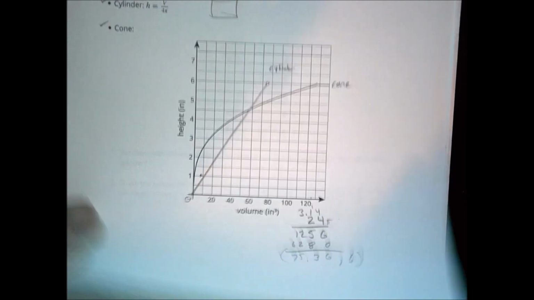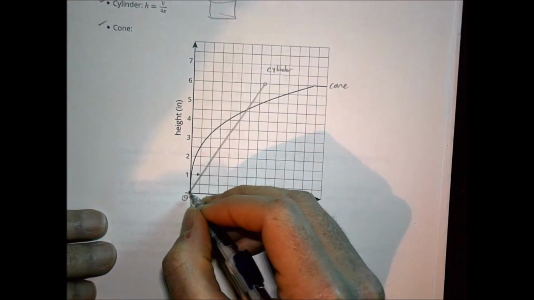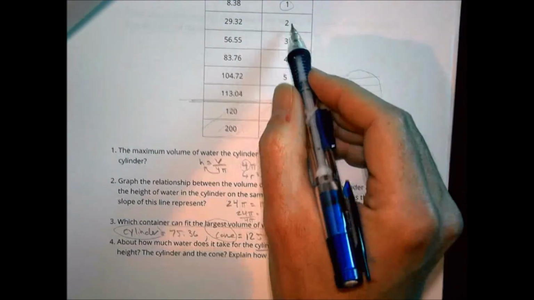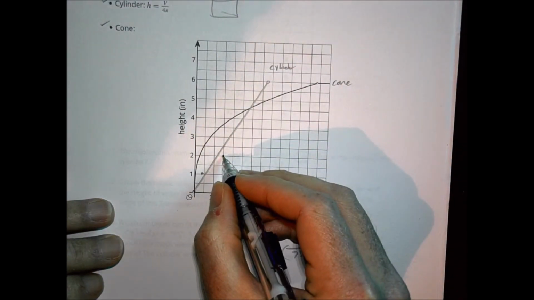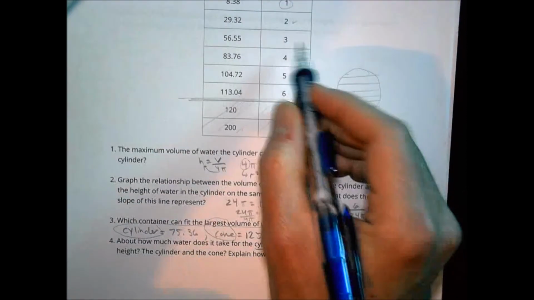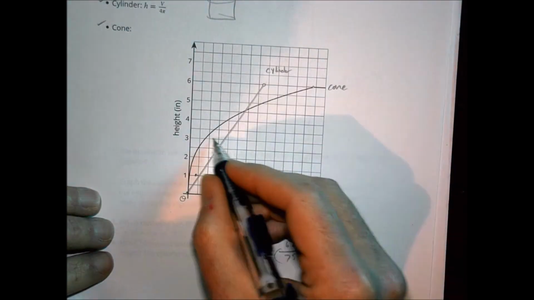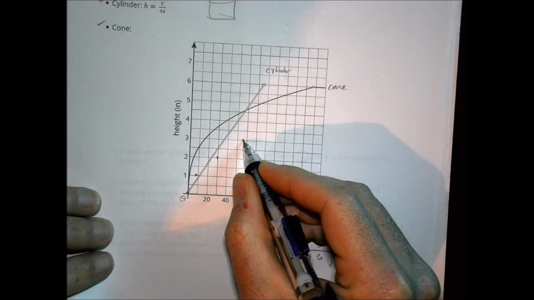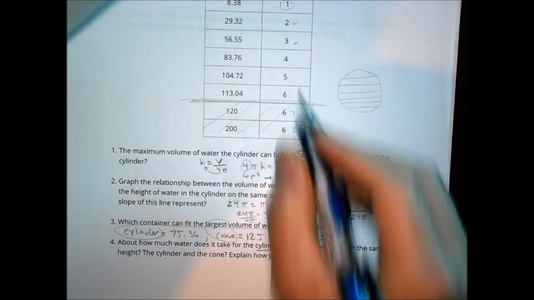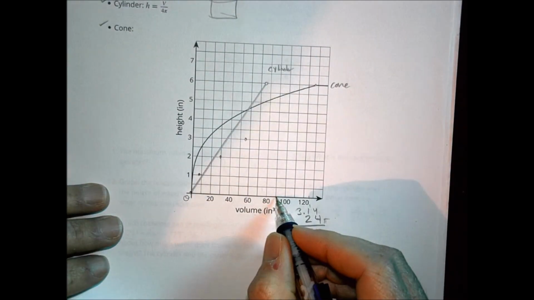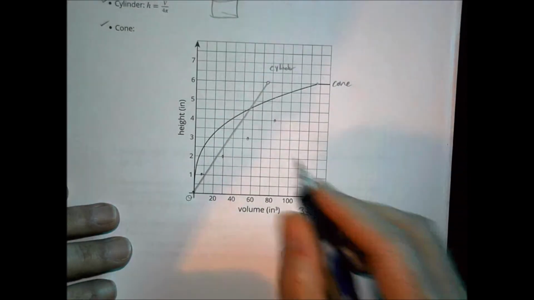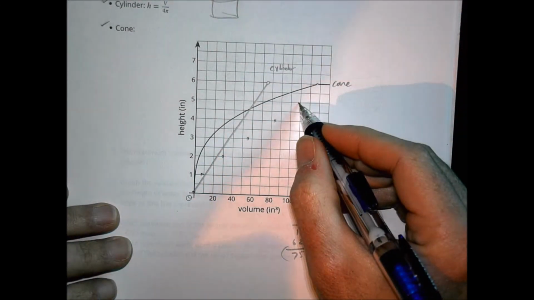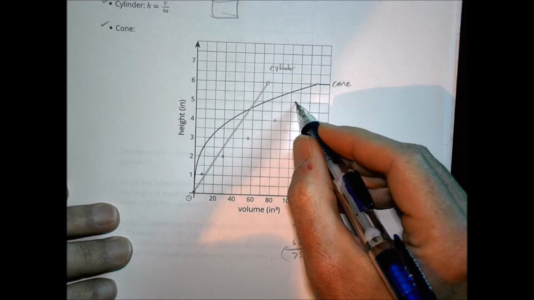We know it starts at 0, 0, so we're going to start there. At a height of 2, we're at 29, so about there. At a height of 3, we're at 56, which is going to be about in the middle here. And 4 is at 83, so maybe about there. And at 5, we're at 104, so here's the 100 line, so about there.